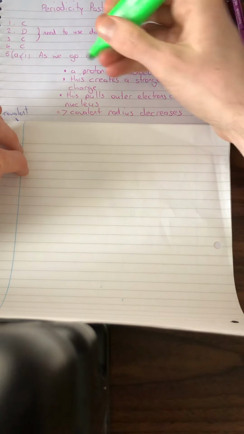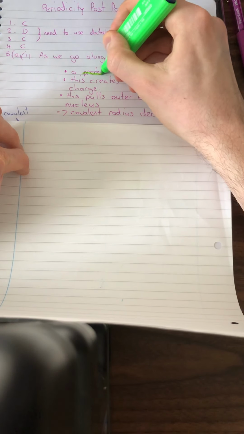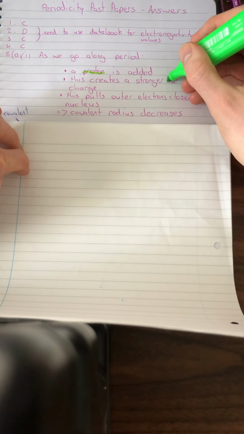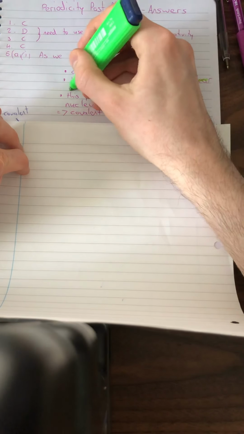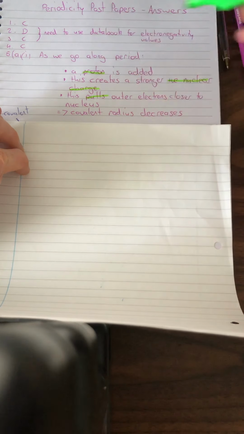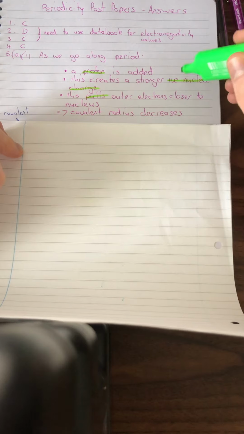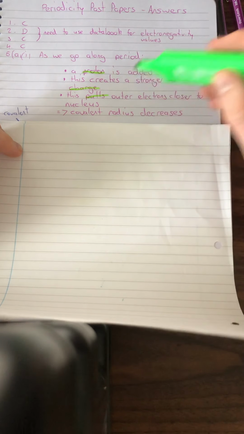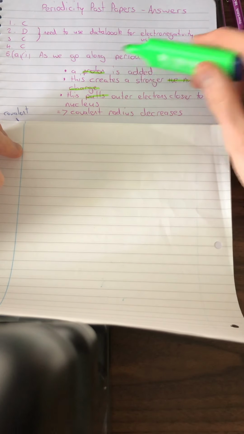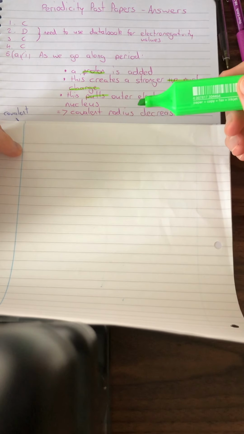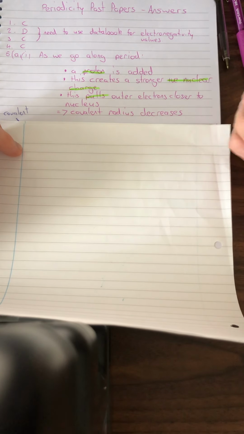So again, the important thing is we talk about our 3 P's: protons added, stronger positive nuclear charge, and then that pulls the outer electrons. If you're not mentioning those 3 P's, you aren't going to get the maximum amount of marks.